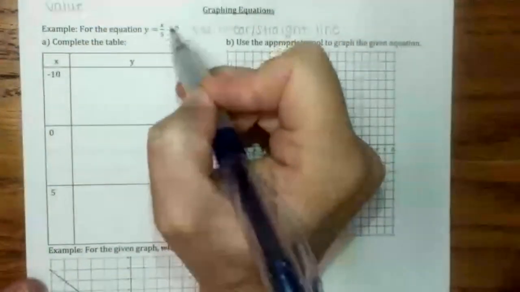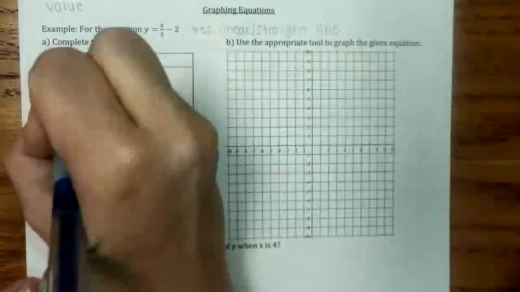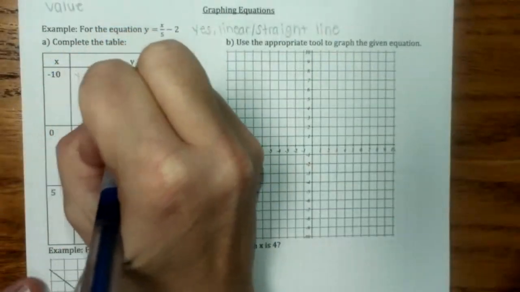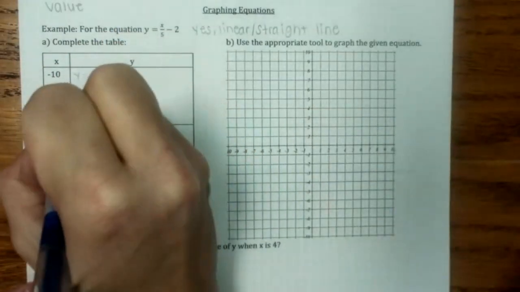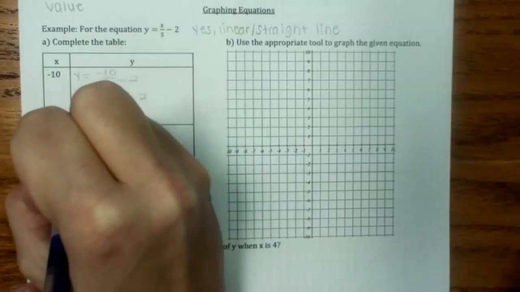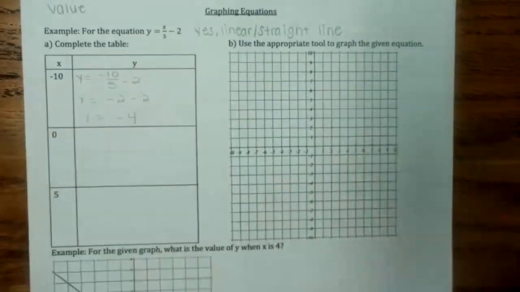All right, so it's telling us to plug in negative 10 for x. So y equals x over 5 minus 2, plugging in negative 10 for x. So y equals negative 10 over 5 minus 2. Negative 10 divided by 5 would give us negative 2. Negative 2 minus 2 would give us negative 4. Let me show you real quick on the calculator too.